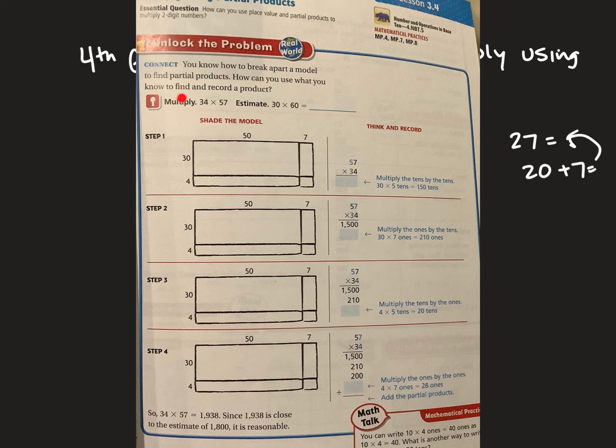How can you use what you know to find and record a product? So they want us to multiply 34 times 57. And yes, of course, we're still going to use that estimating skill because it helps us understand when we are ending up with a reasonable answer or not. It helps us understand what our answer should be close to. And again, I've been saying this, eventually this all happens inside your head. It doesn't happen on paper, and it becomes very simple and very quick.